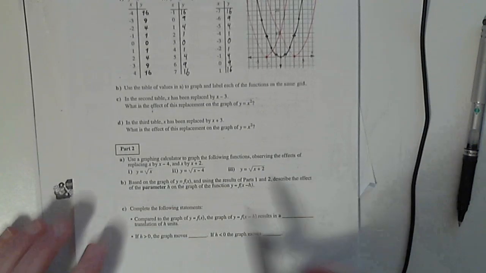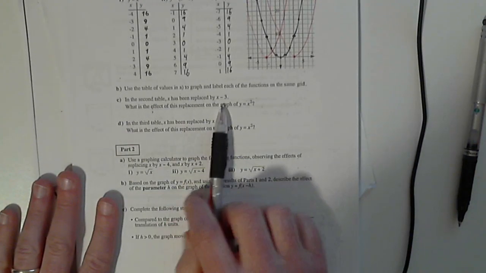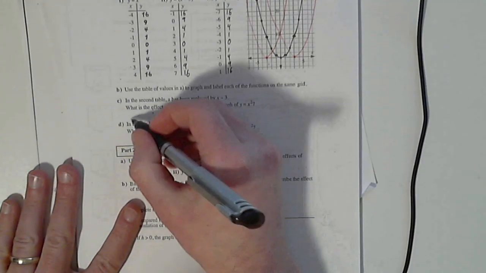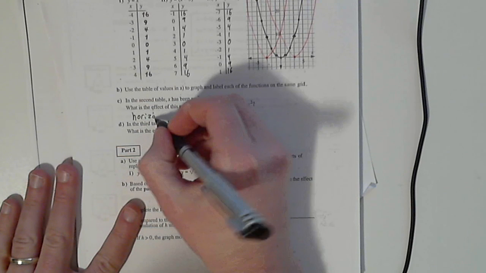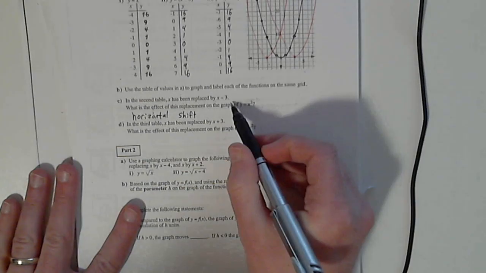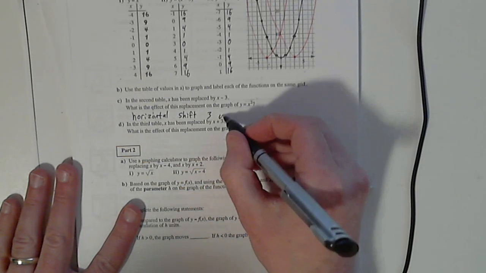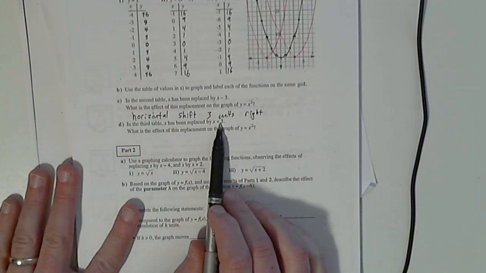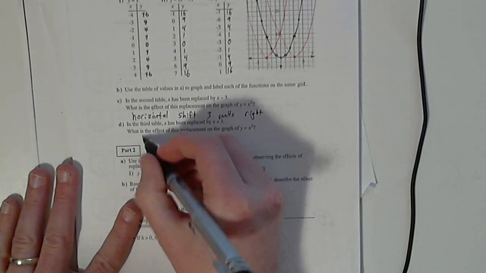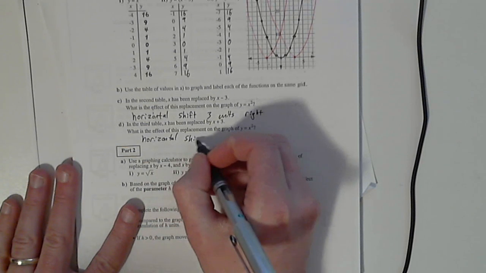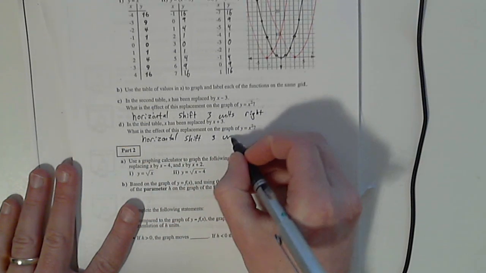Okay. In the second table, what's the effect? This is a horizontal shift or translation, three units to the right. In the third table, it's x plus 3, which is a horizontal shift, three units left.